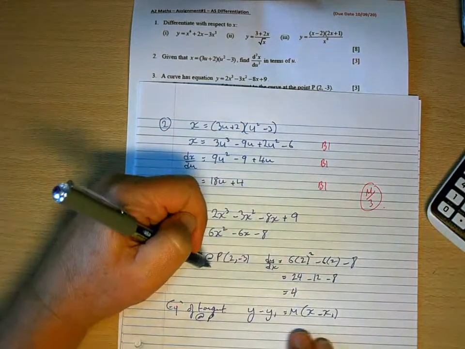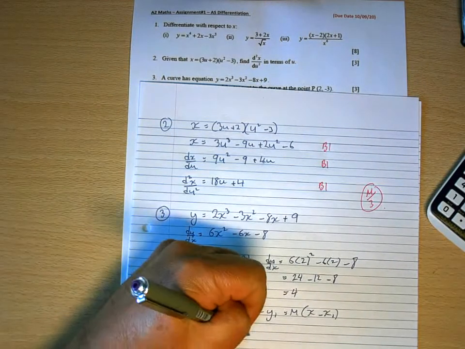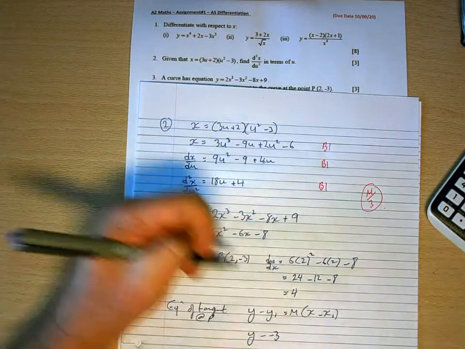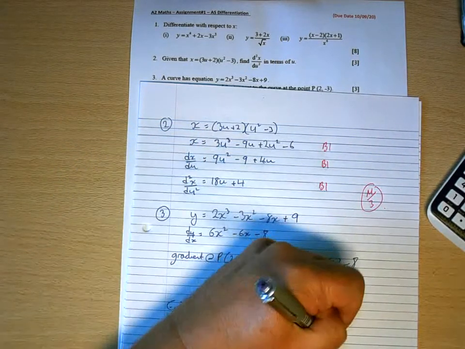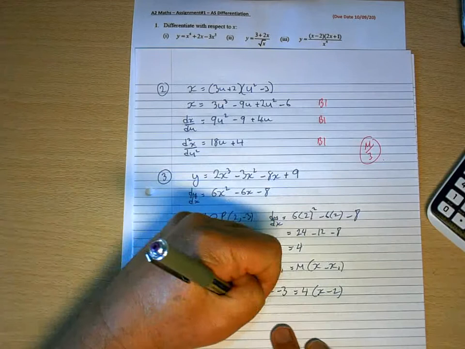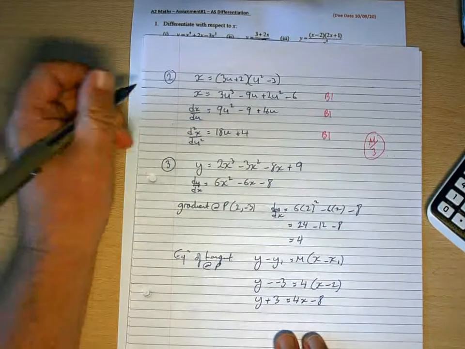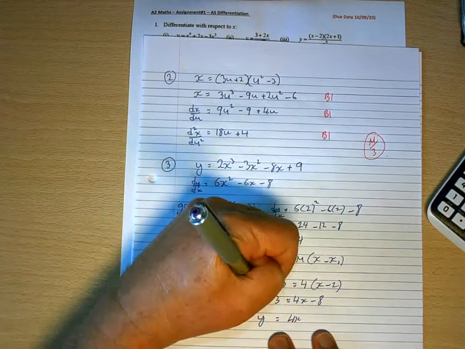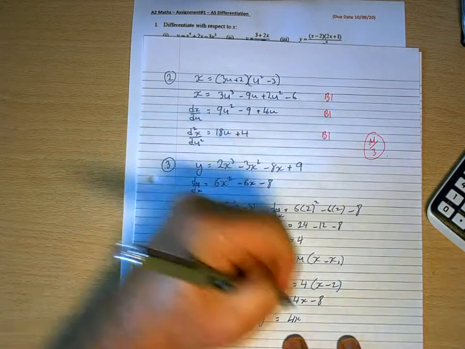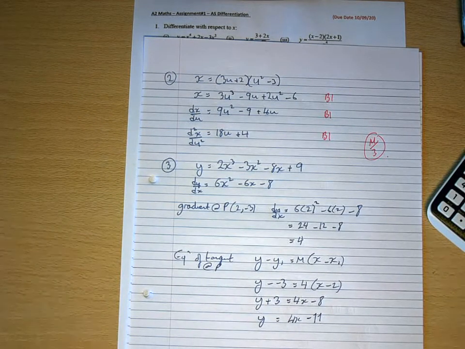So at P, x1 is 2, y1 is negative 3, gradient is 4. y plus 3 equals 4(x minus 2). y plus 3 equals 4x minus 8. Simplify that a little bit further: y equals 4x, the plus 3 becomes a minus, so minus 8 minus 3 is minus 11. So the equation of the tangent is y equals 4x minus 11.